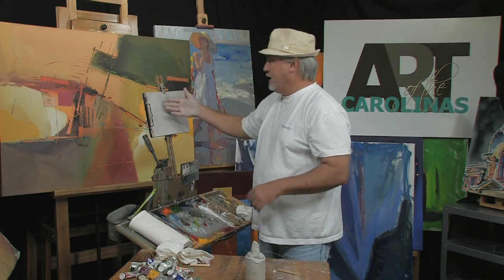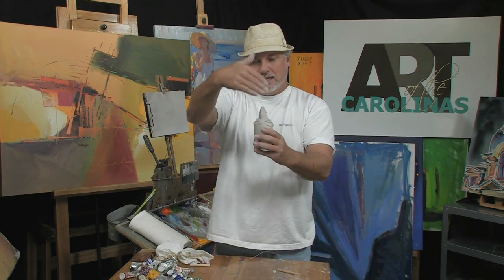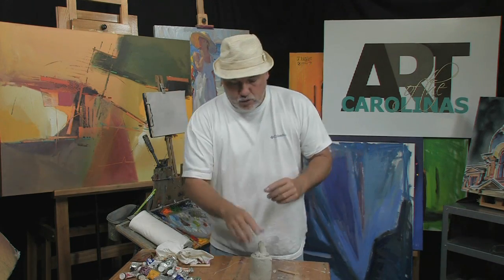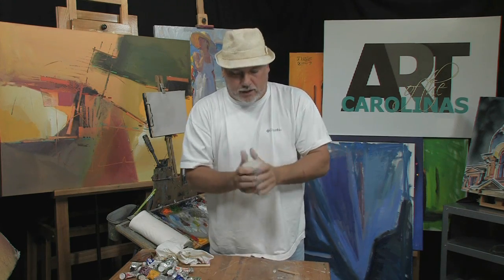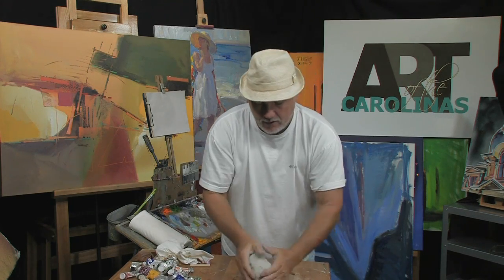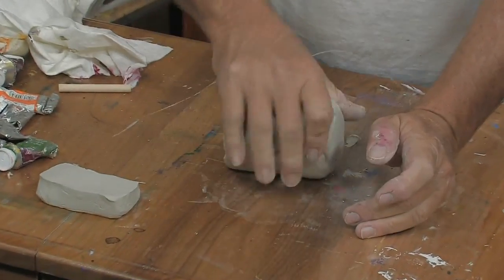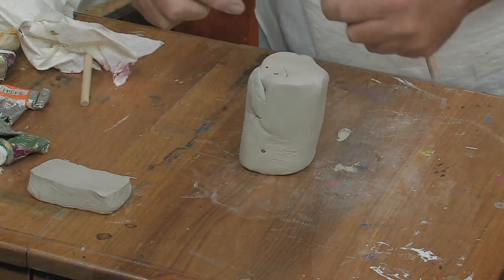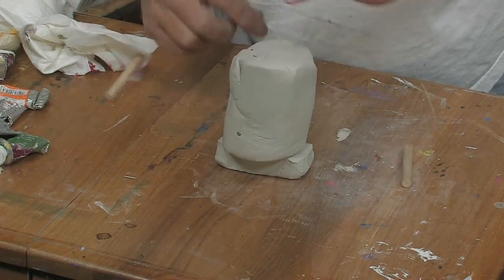So when we're painting on here, we have to do the same thing. We have to describe the light the way it hits this thing on here. So the best way to do that is to think of it like this. If I took this block of clay and I wanted it to be round, I would first start off by thinking of it as square. So bear with me and watch how I do this.